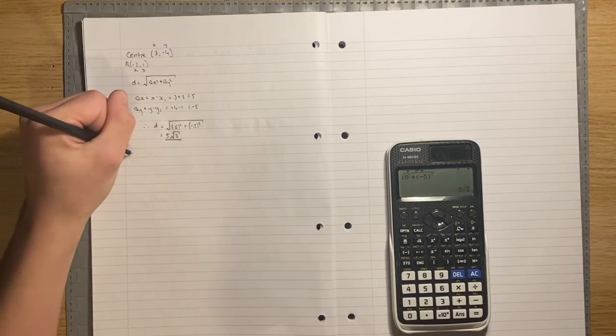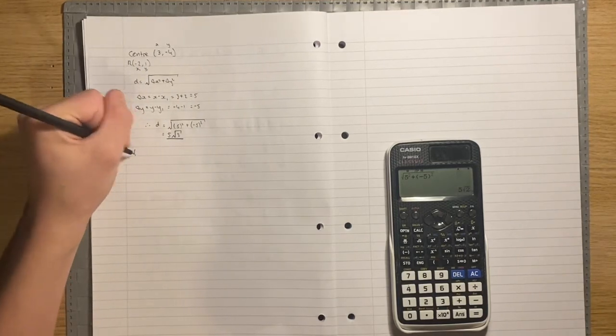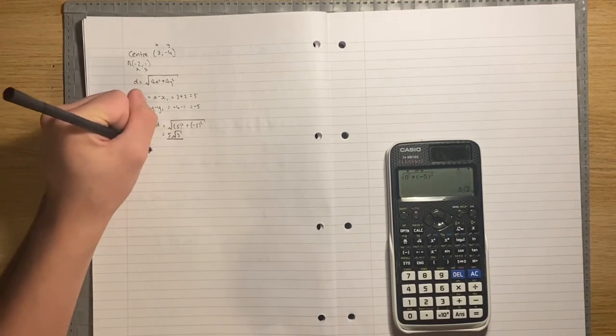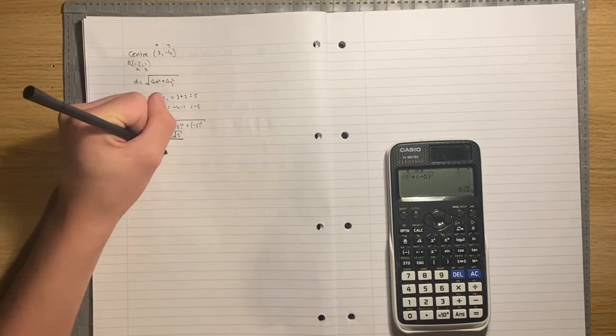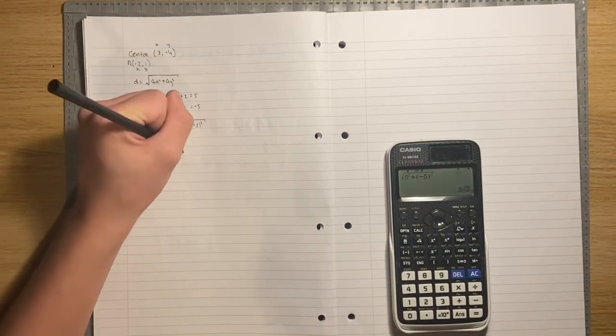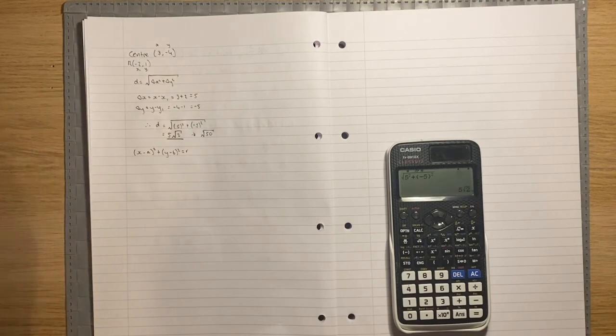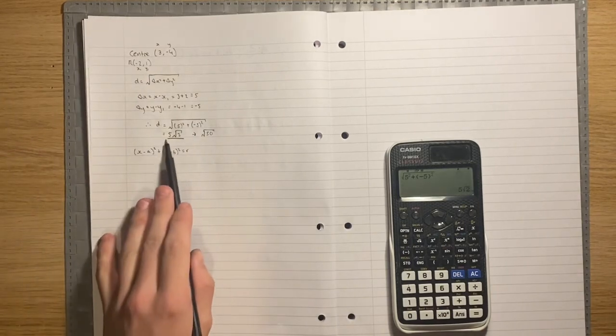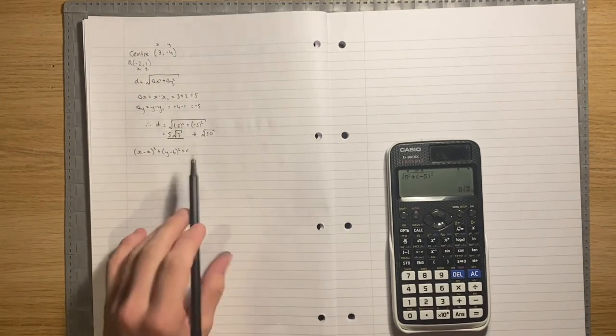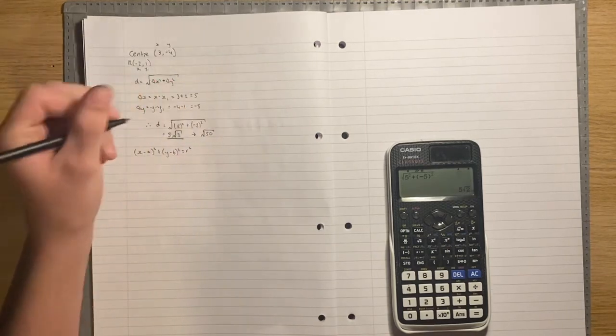And we know that the general equation of a circle is going to be x take away a squared plus y take away b squared is equal to r squared. So another thing that we should know is that 5 root 2 is going to be the same as root 50. So then, this should be r squared.